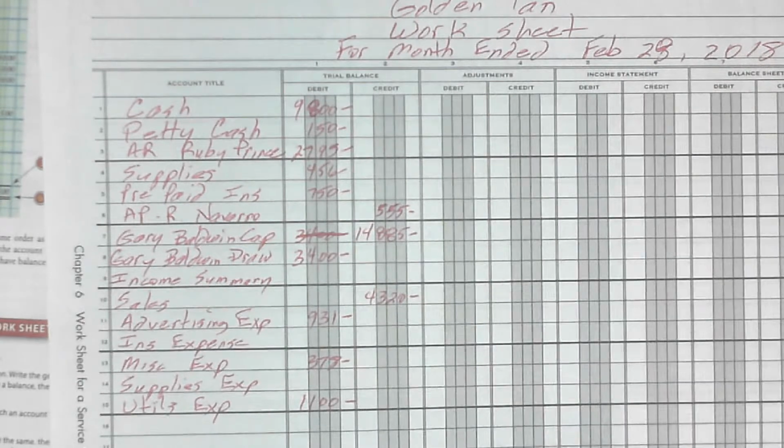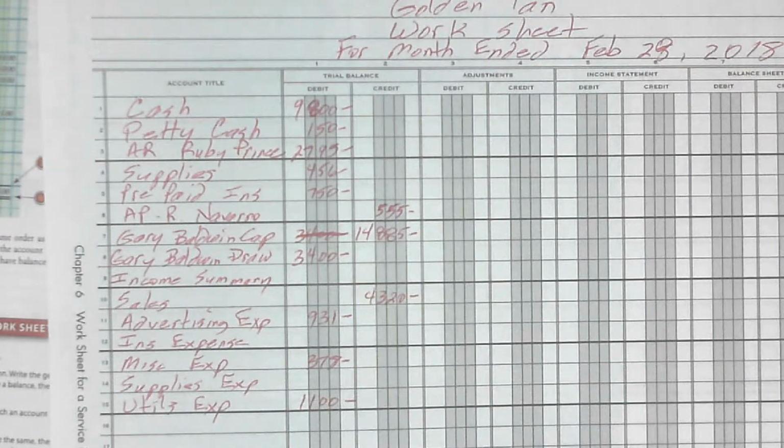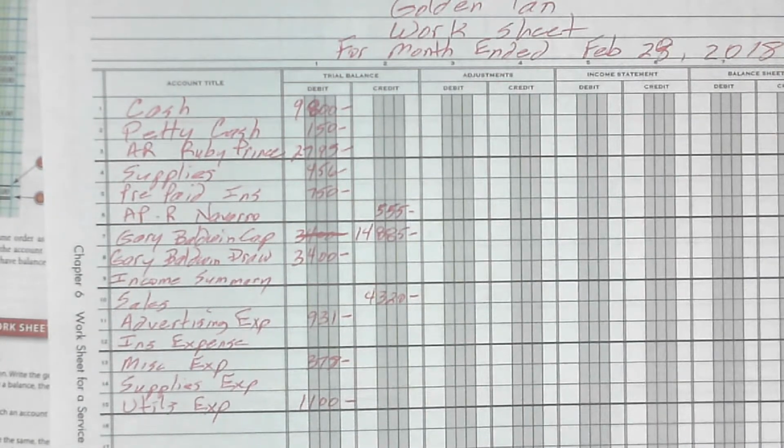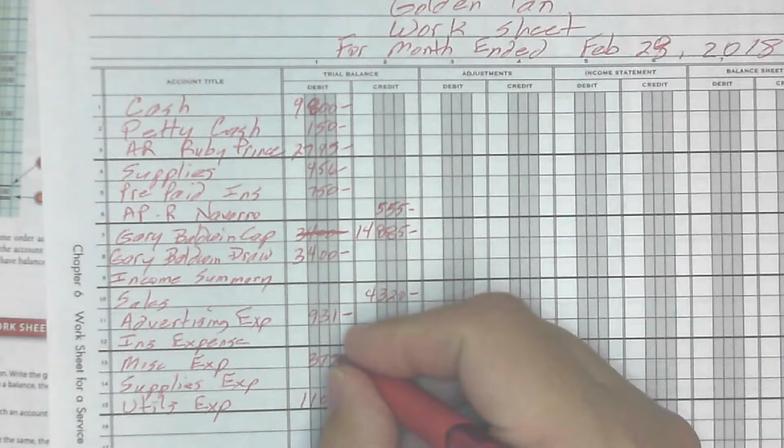I'll stop there, see if anybody needs to get caught up, or come and get a closer look at that. Like I said, I know that's nearly impossible to read. Get the calculator. Is that say 7:30 or 11:30 on advertising? Yeah, that's 9:31 for advertising. This is 378.